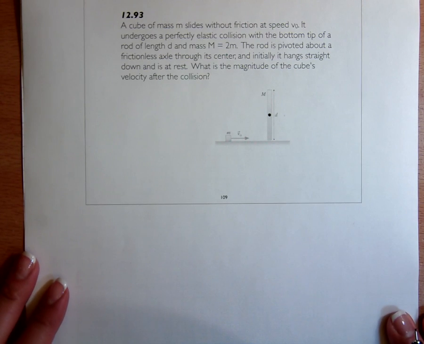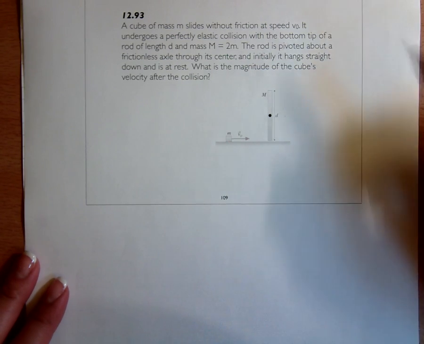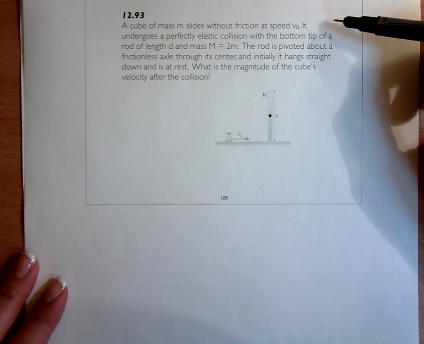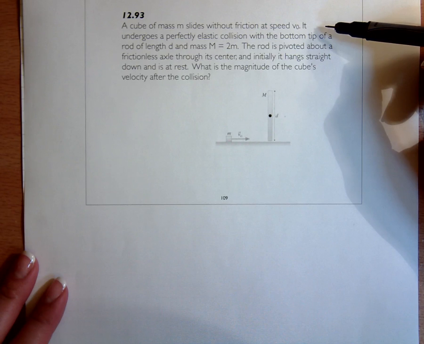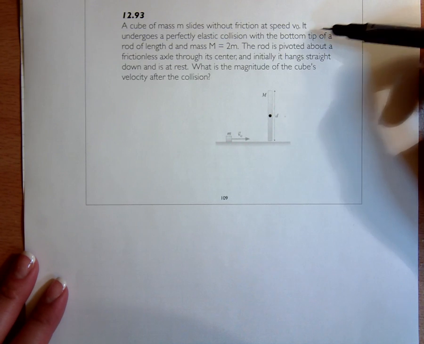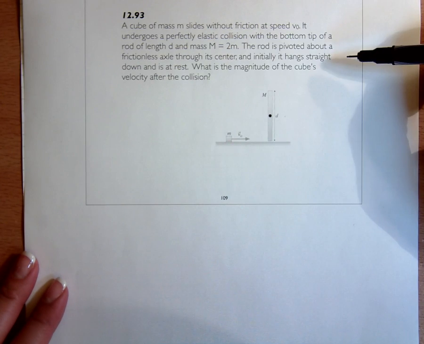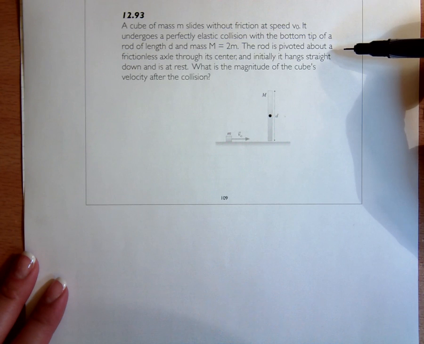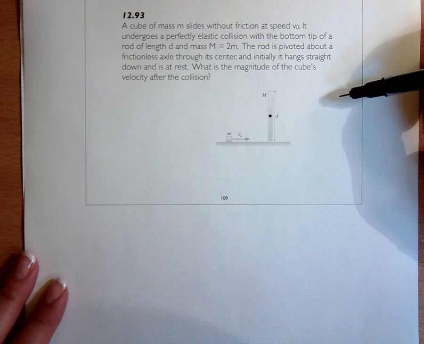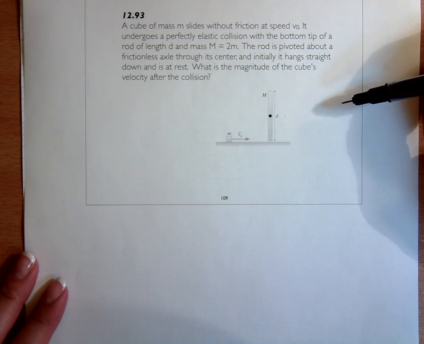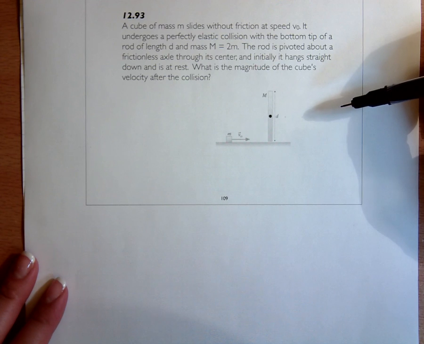Alright, so this is Mastering Physics, Chapter 12, Number 93. A cube of mass m slides without friction at speed v0. It undergoes a perfectly elastic collision with the bottom tip of a rod of length d and mass M equals 2 little m. The rod is pivoted about a frictionless axle through its center, and initially it hangs straight down and is at rest. What is the magnitude of the cube's velocity after the collision?